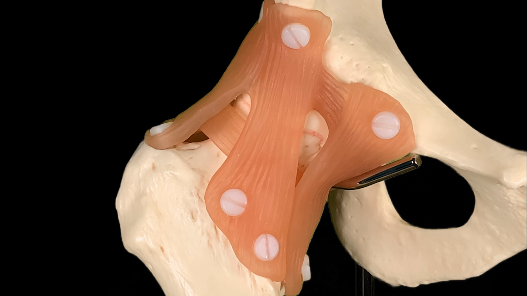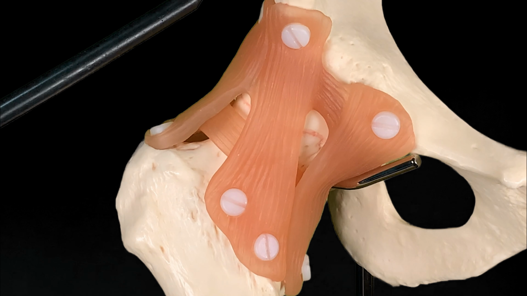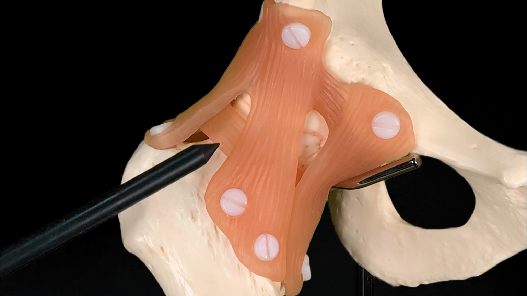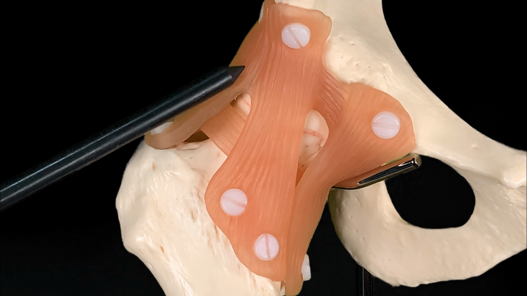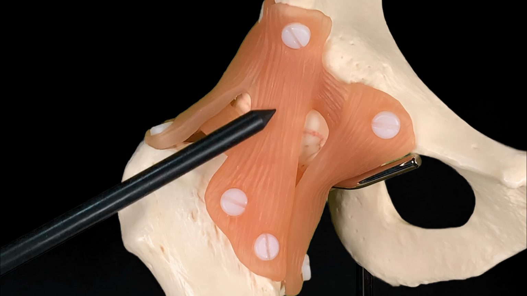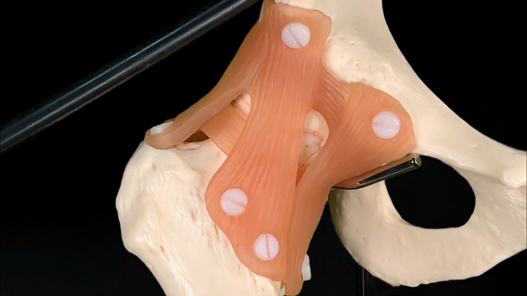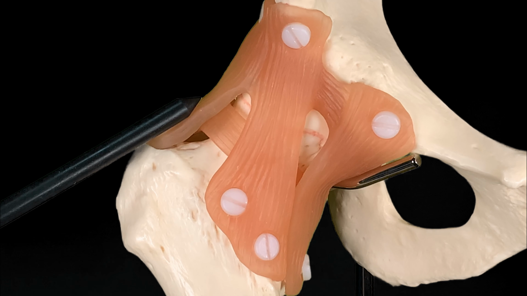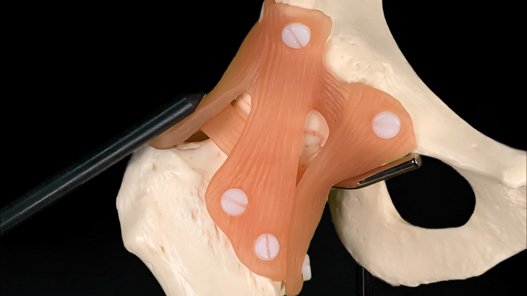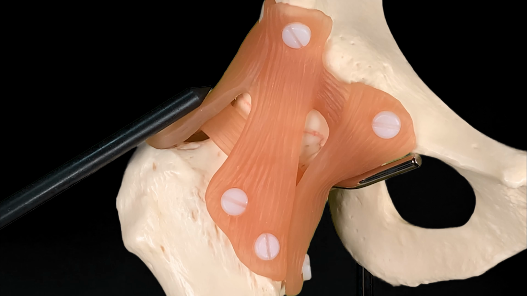Now, with the help of this model, you can see very clearly this ligament which lies anterior to my hip joint, and you can see there's a gap here. This is a Y shape, and this is coming from my ilium to the femur, so we call it the iliofemoral ligament, and this is the strongest ligament within my hip joint.